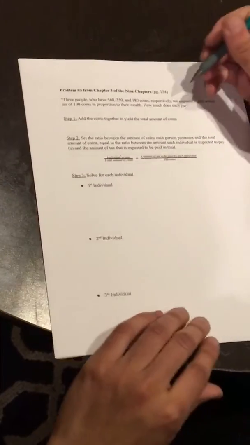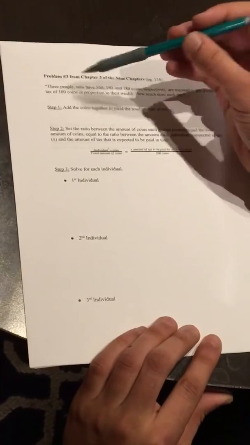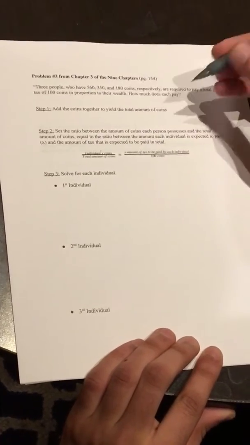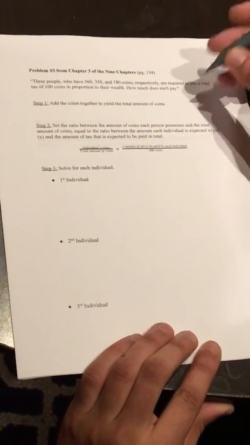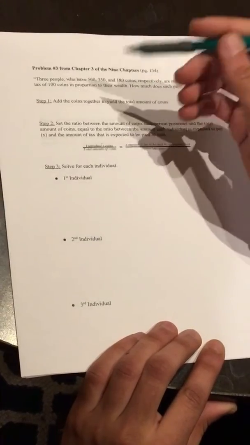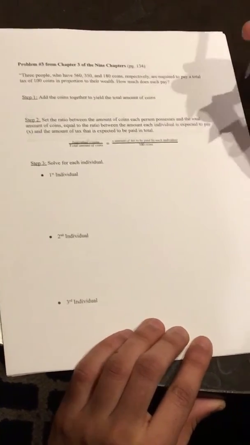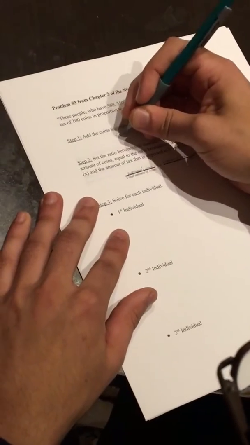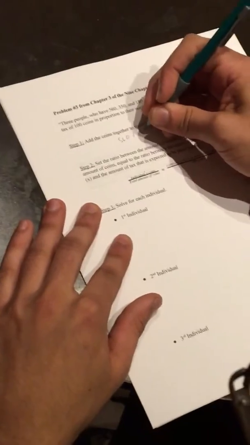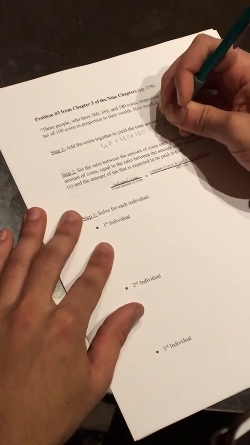Now to see this equation in practice, we're going to solve problem number 3 from chapter 3 in Nine Chapters, which can be found on page 134 of our book. In that problem, it says 3 people who have 560, 350, and 180 coins respectively are required to pay a total tax of 100 coins in proportion to their wealth. How much does each person pay? Step 1 is just adding all these coins together. Once you do that, you end up with 1,090.